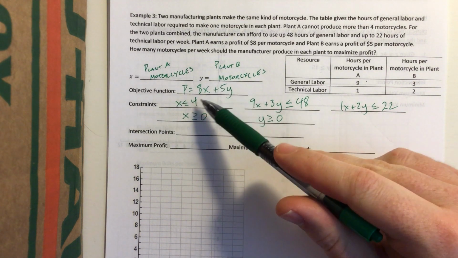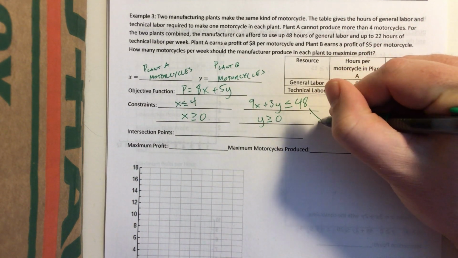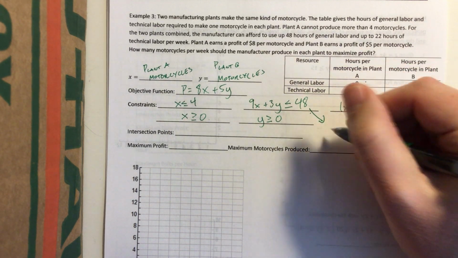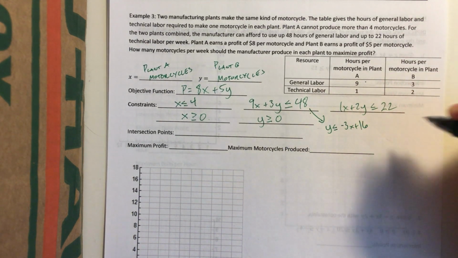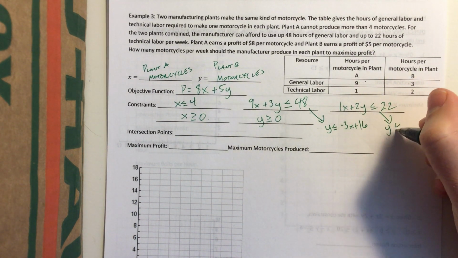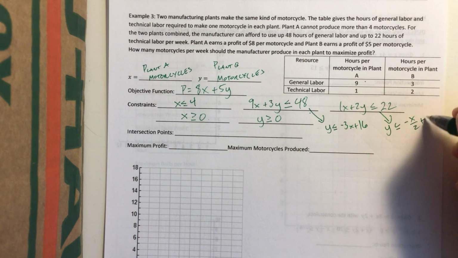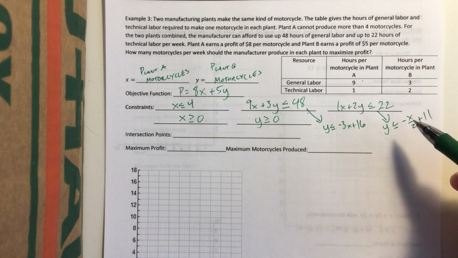All right, we're going to need to graph these. These 3 graphs will be pretty easy. This guy, he's going to end up going to y is less than or equal to negative 3x plus 16. Feel free to check me. And this guy, he's going to go to y is less than or equal to negative x over 2 plus 11. So if you put those in y equals mx plus b form, that's what we get.